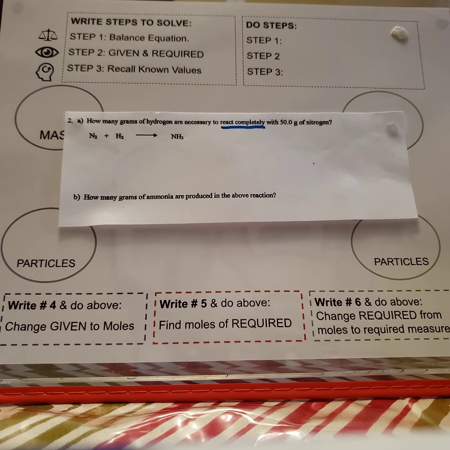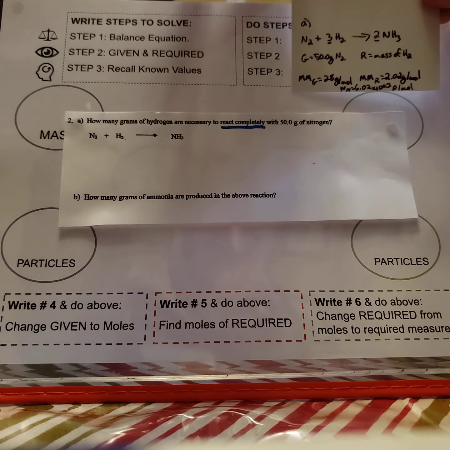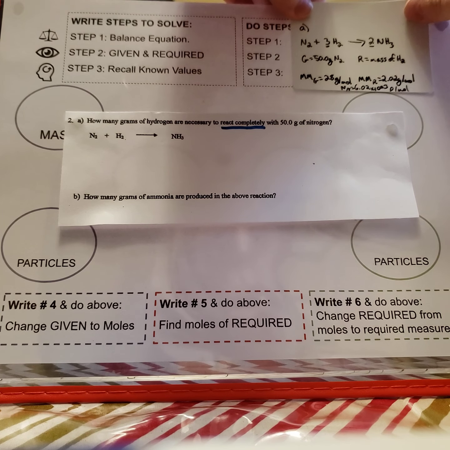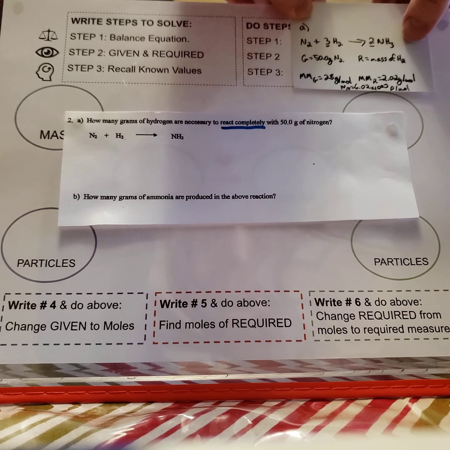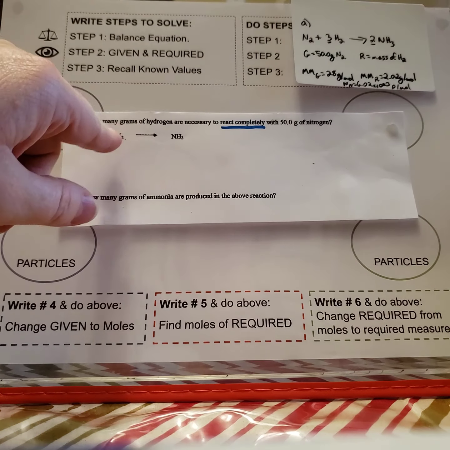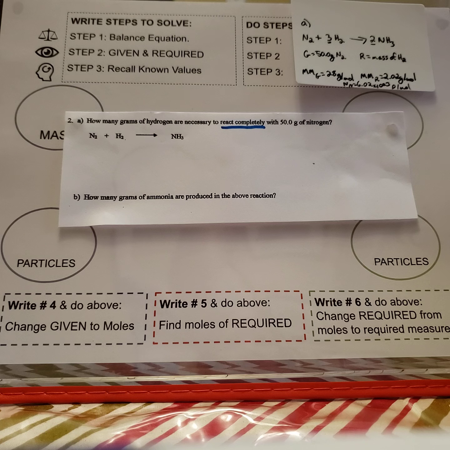You can just ignore the react completely after you've read it and just pull out your given and your required. All right, so take a look at that. What is our given and our required? Our first step, checking out that equation. And the question is, is it balanced as it's given to you? And the answer, very quickly you see, is no. So step 1, get the balancing done in there.